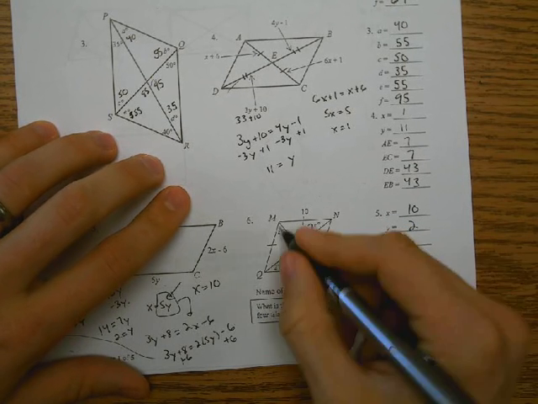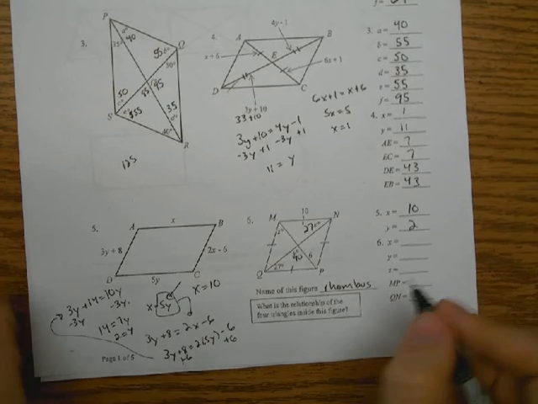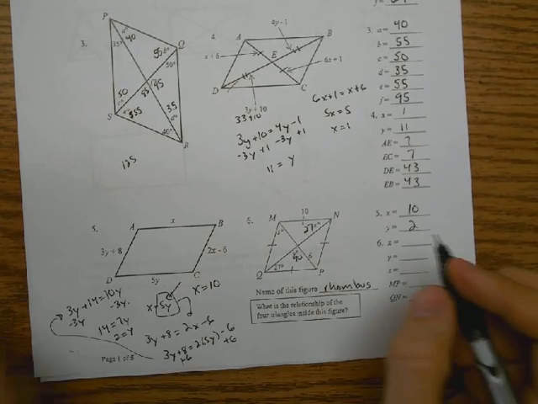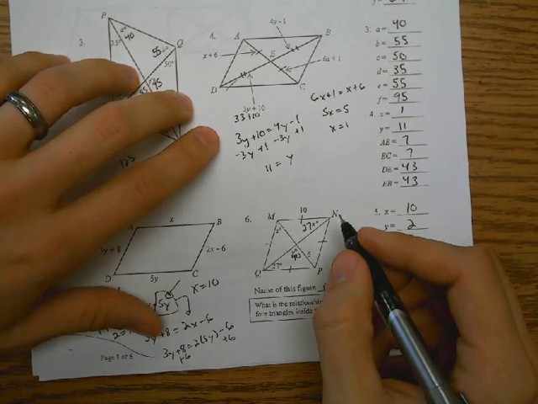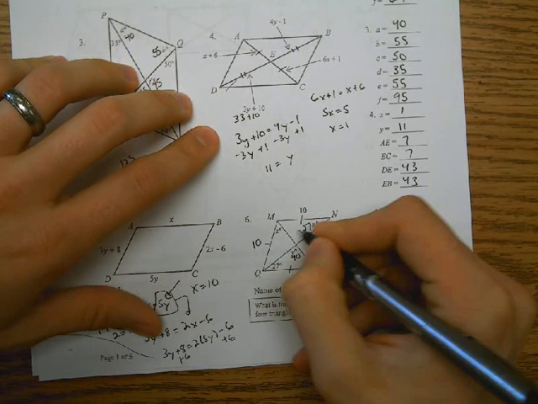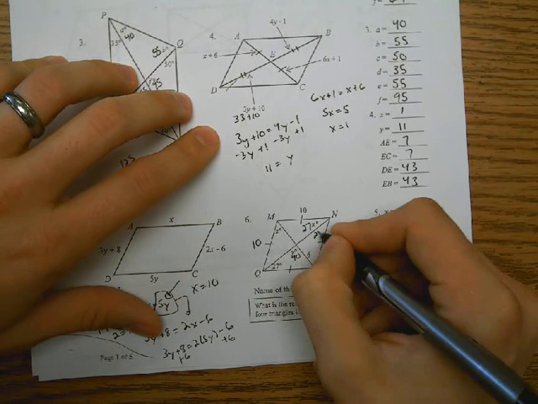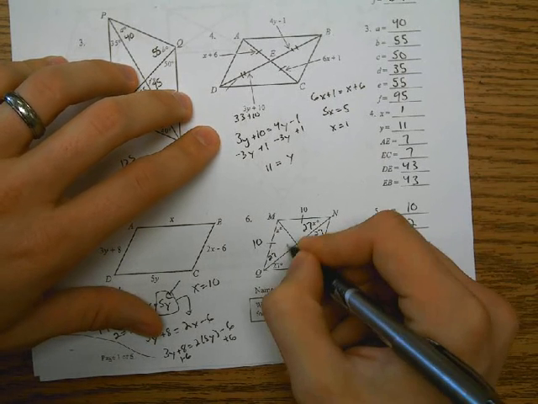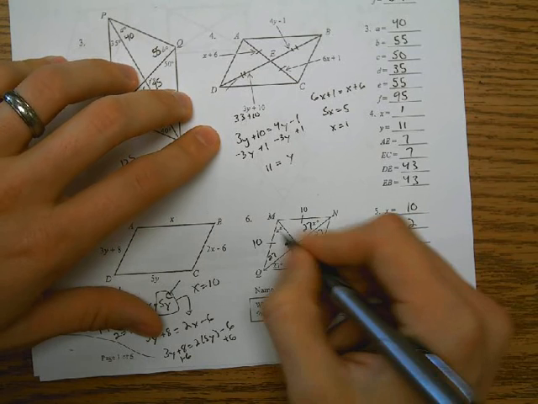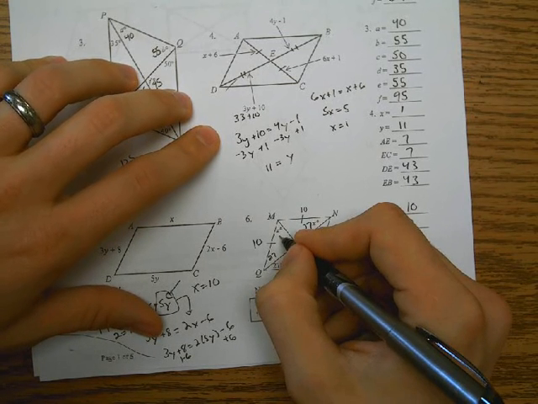Now, for Z, a couple of different ways you can go about this. The way I'm going to do it is I'm going to grab, you know what, we got a 10 over here. I don't want to use trig. Let's just go 27, 27, 90. So this piece over here is just going to be 63.